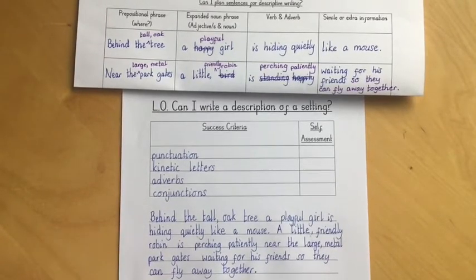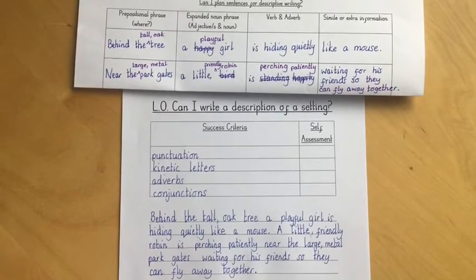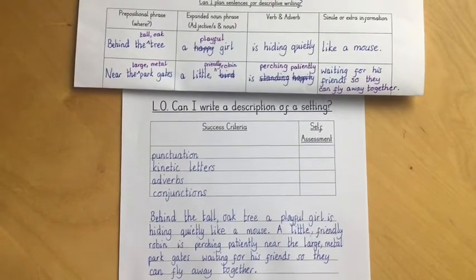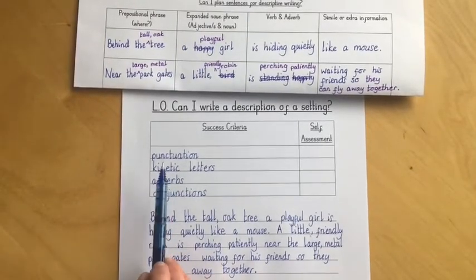Okay, so all you need to do is carry on, finish writing up your sentences. You can choose to vary the order of your next sentences, but it's really important to make sure that you say them out loud before you write them down to check that they make sense. Okay, then the final step that you need to do before you finish is check your writing against your success criteria. So have a look.